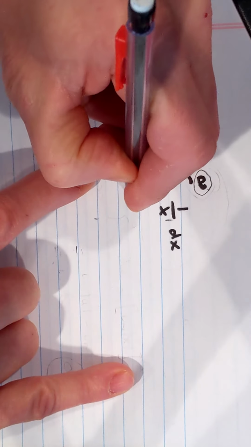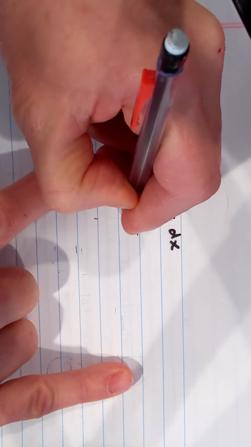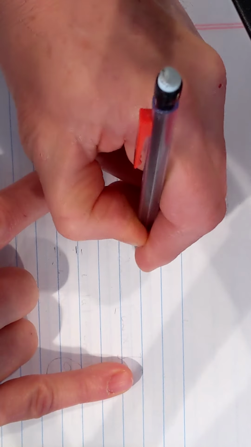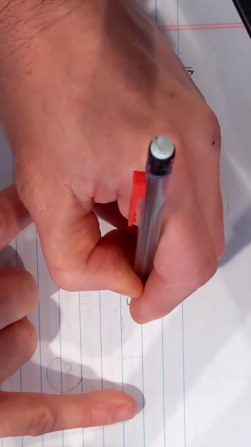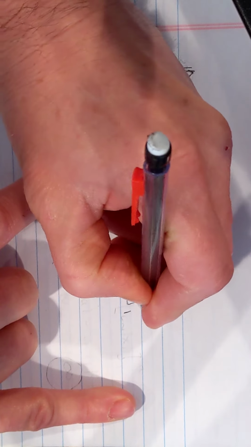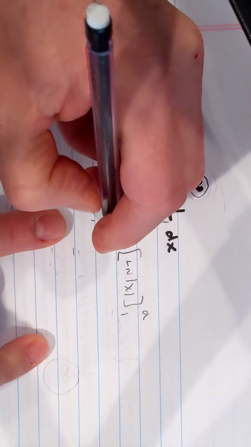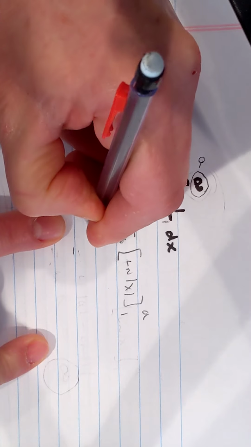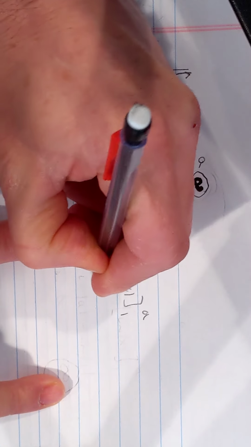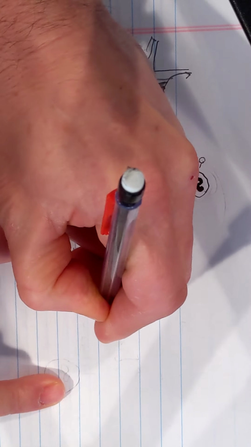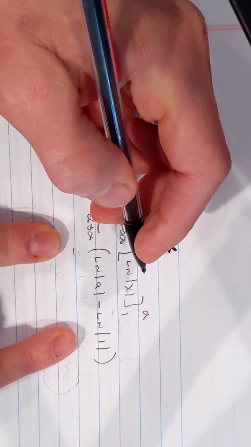This one is pretty straightforward. It's integration: the limit as a approaches infinity of ln of the absolute value of x from 1 to a, which equals the limit as a approaches infinity of ln of the absolute value of a minus ln of the absolute value of 1. ln of 1 is 0.